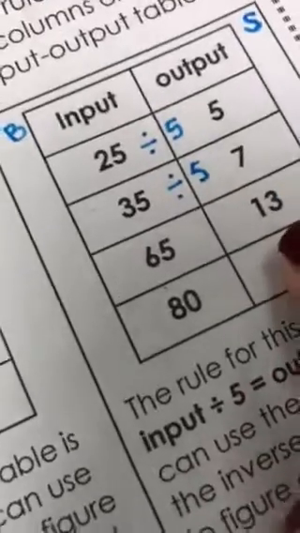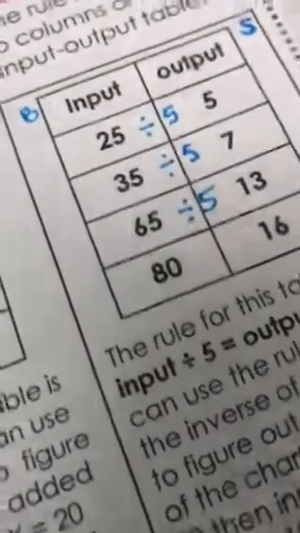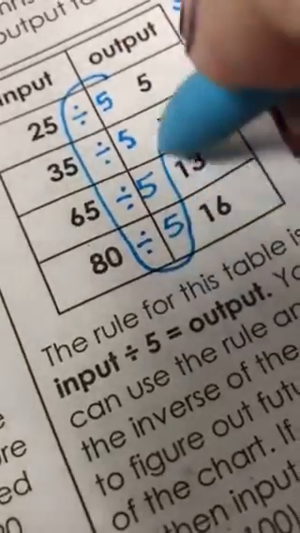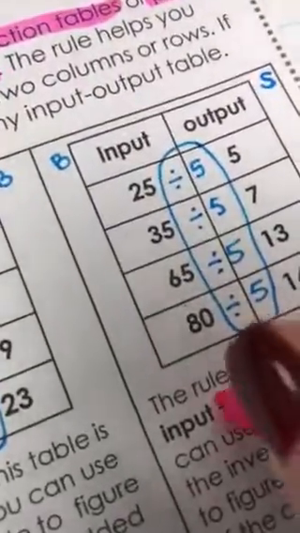I know that 12 times 5 is 60, so that means 13 times 5 is 65. So if I work backwards, I'm dividing by 5. And if I continue to do this, I know that all of these match, and therefore my rule is divide by 5.